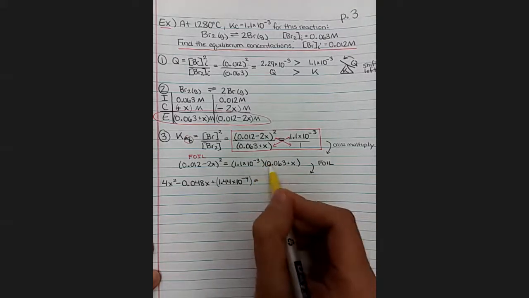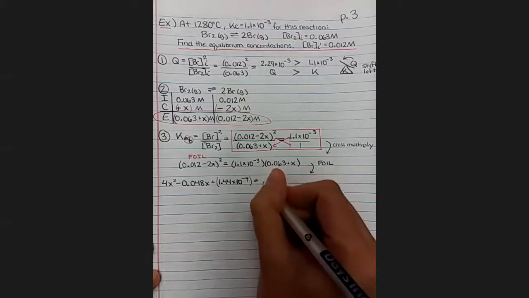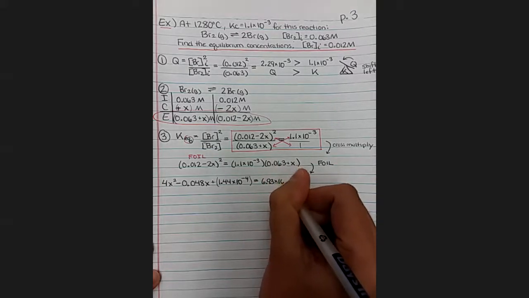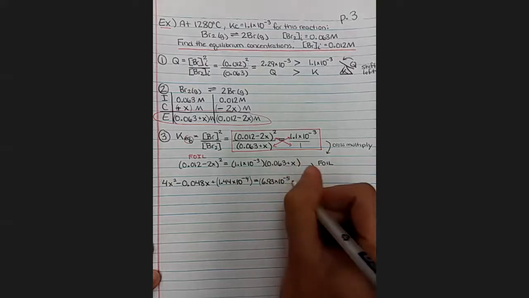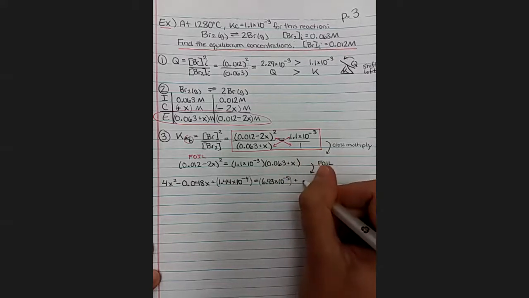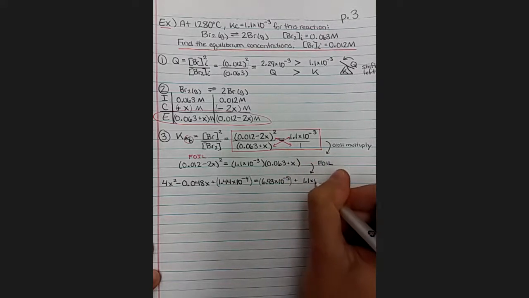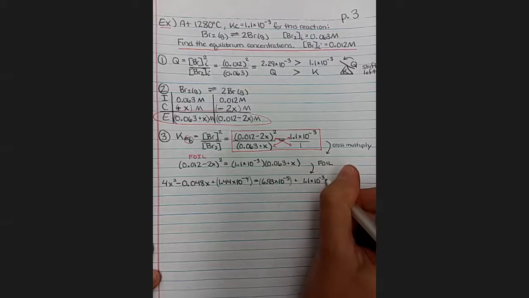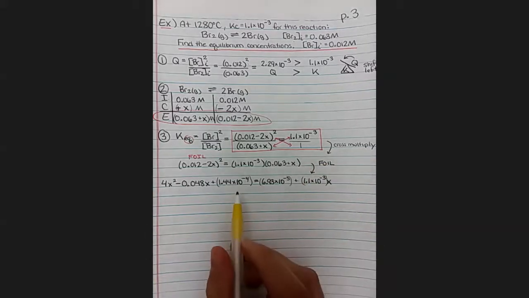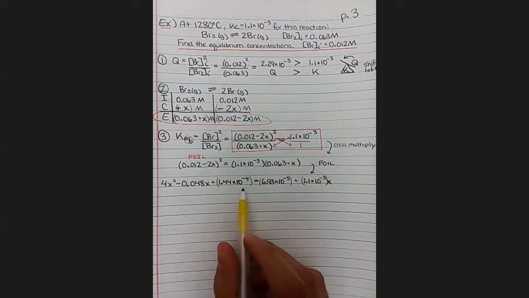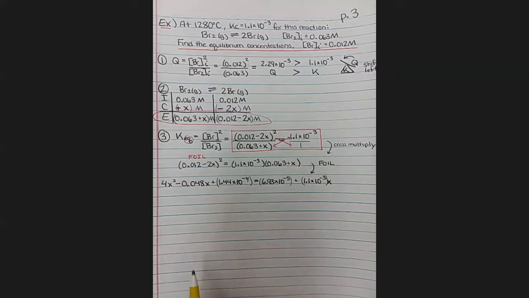And then we want to multiply through here on the right side as well. 6.93 times 10 to the negative fifth plus 1.1 times 10 to the negative third times x. You can choose to use scientific notation or to write the decimals all the way out. Either is fine. Just make sure you keep the correct number of significant figures.